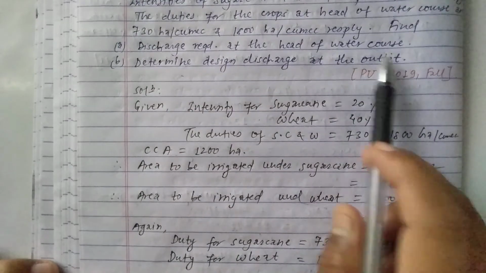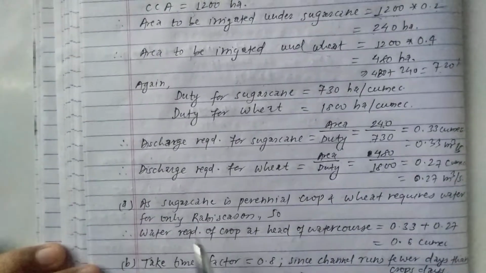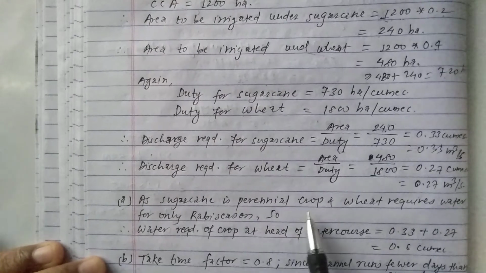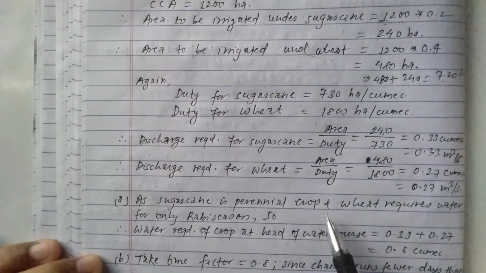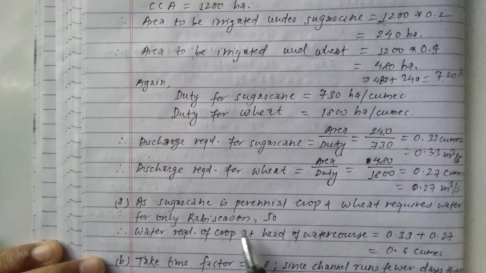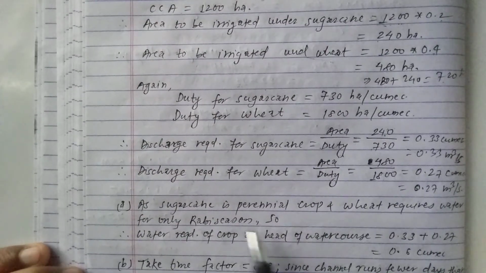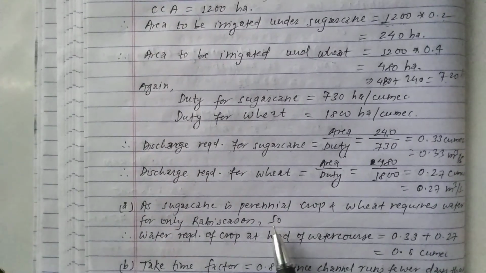Now we have to determine the discharge required at the head of the water course. Sugarcane is a perennial crop, and wheat requires water only in the rabi season, but sugarcane is a perennial crop.